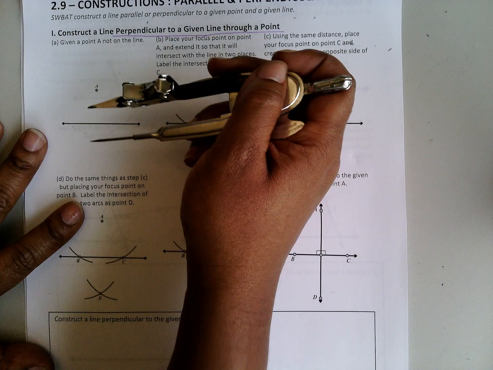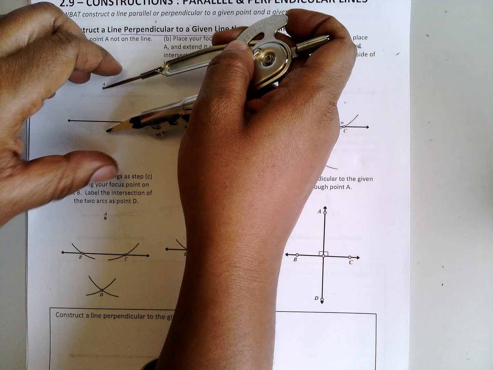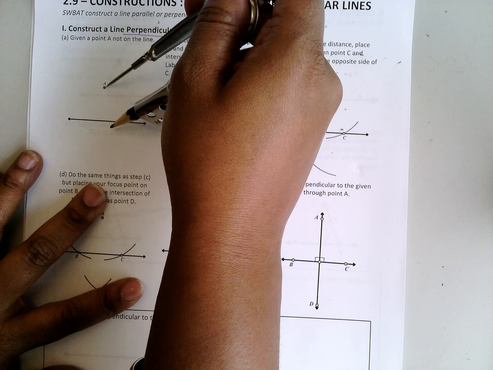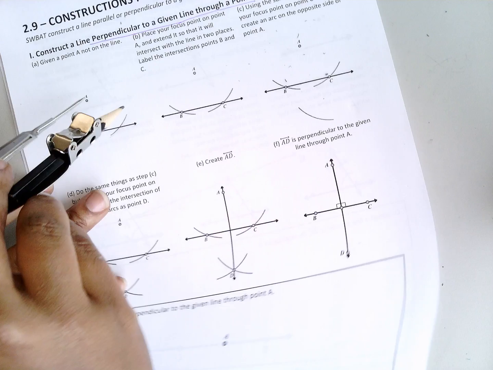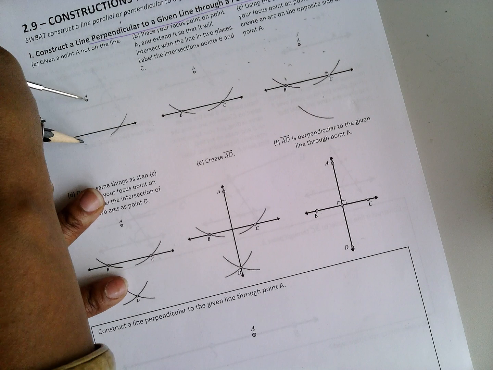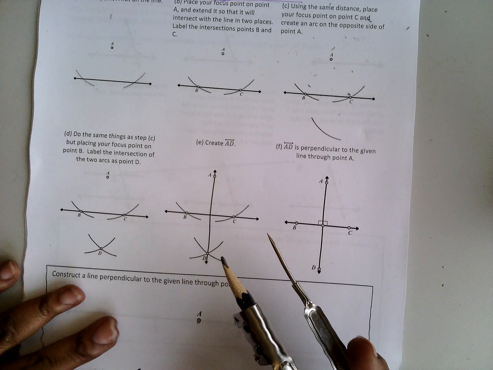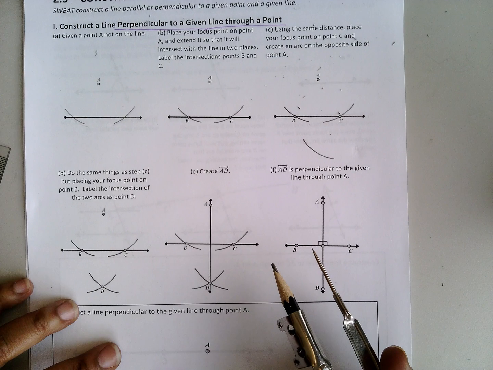All right, so I'm going to put my focus point here, close this up a little bit, and I'm going to make an arc on this line. Then I'm going to flip, keeping my setting the same, and I'm going to make an arc on that line, on the same line, okay? And it looks like it's in the same place, no big deal. So it's fine, all right?